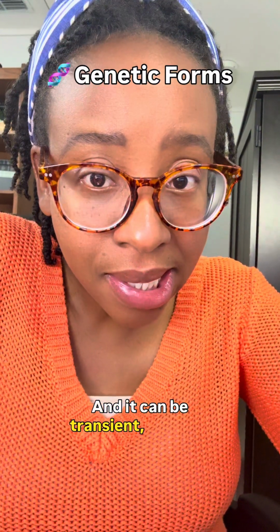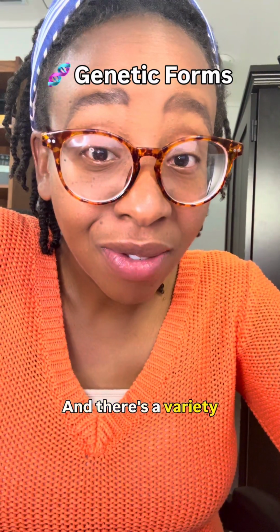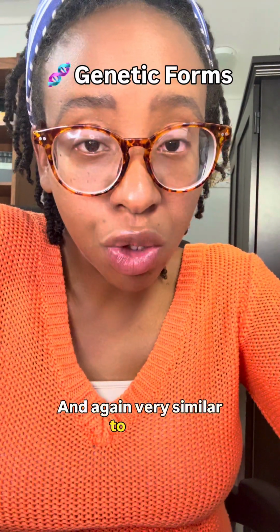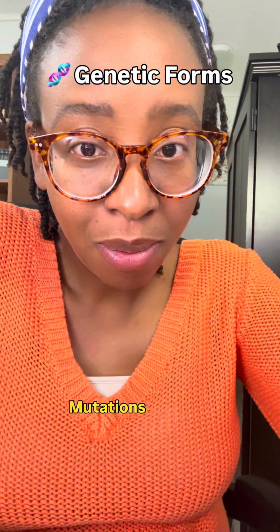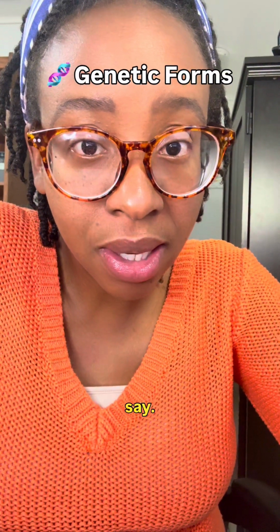And it can be transient, it can be permanent, or it can be both. And there's a variety of different types as well. And again, very similar to MODY, it's caused by mutations. Mutations that can occur in several genes, or one of several genes, I should say.